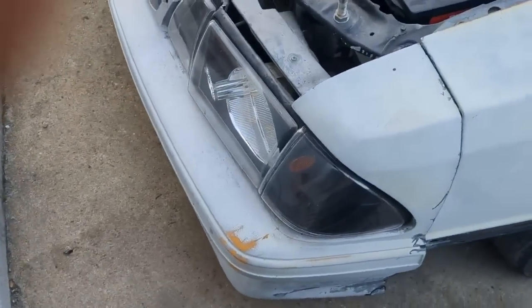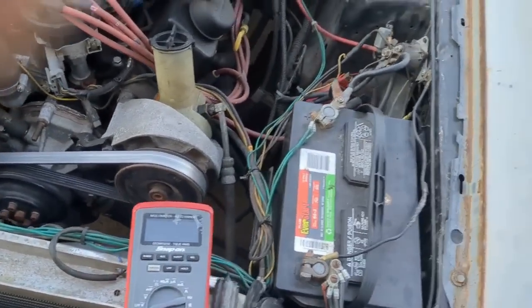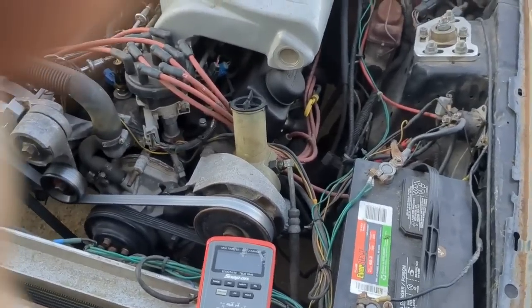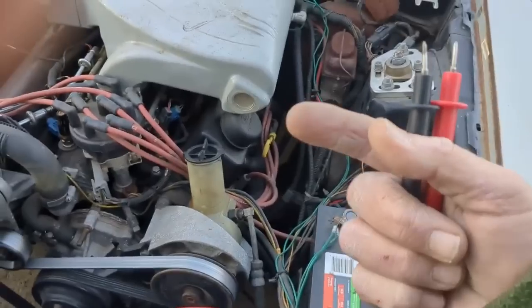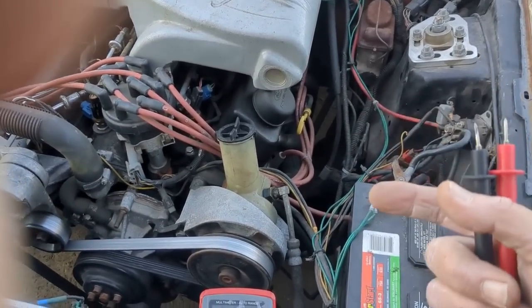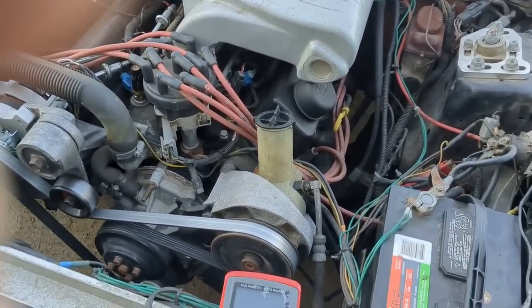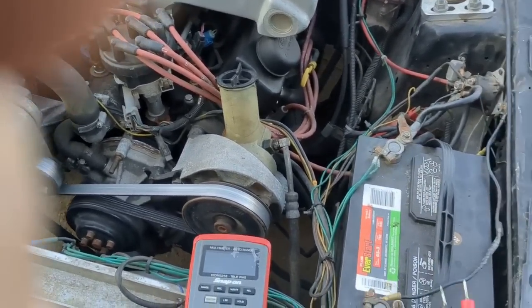Okay, so you saw the demonstration there, and I didn't get shocked, and of course you're not going to get shocked. It's very safe, and like I said, it's a really good way to see if you have a high resistance, whether the wire's melted or whatever the case may be. Now I'm going to show you something else.